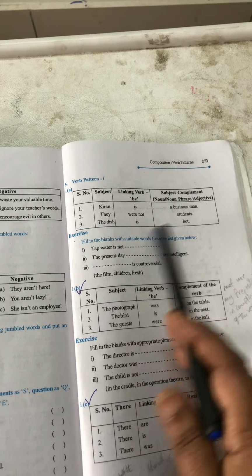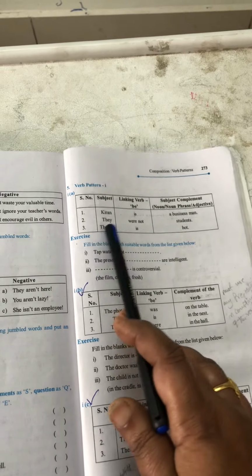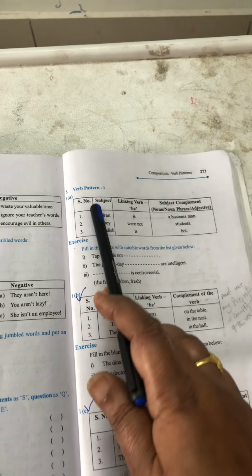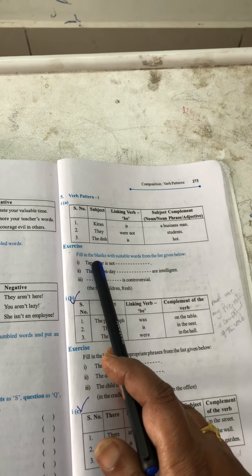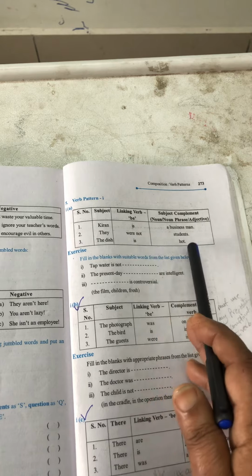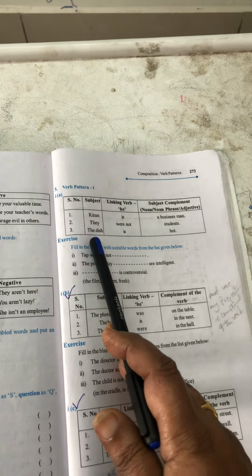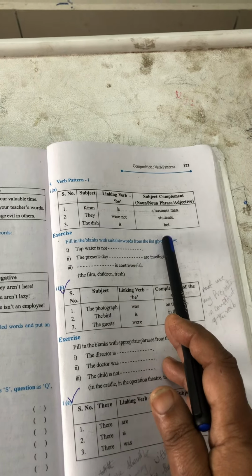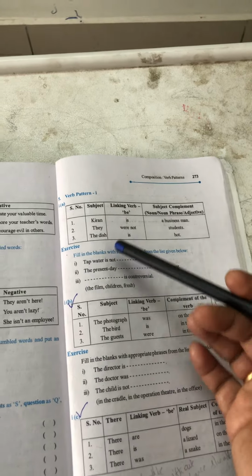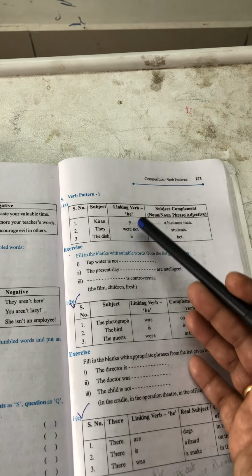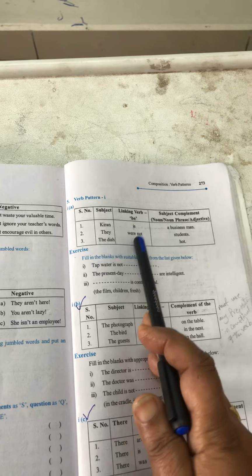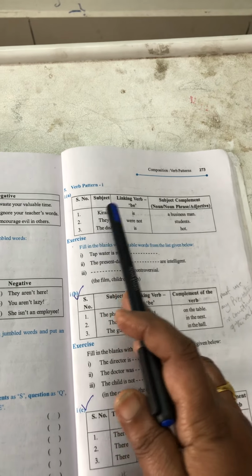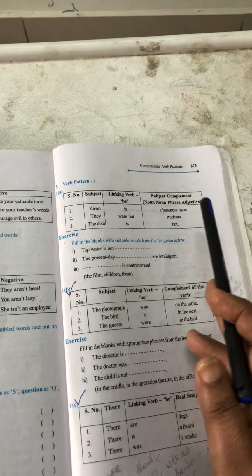Like that. Okay. So you can use: Ram is a businessman. This is based on the subject. She is not a student. The curry is spicy and hot, like that. Now if we change the linking verb be, Kiran is a businessman. Kiran will be a businessman.